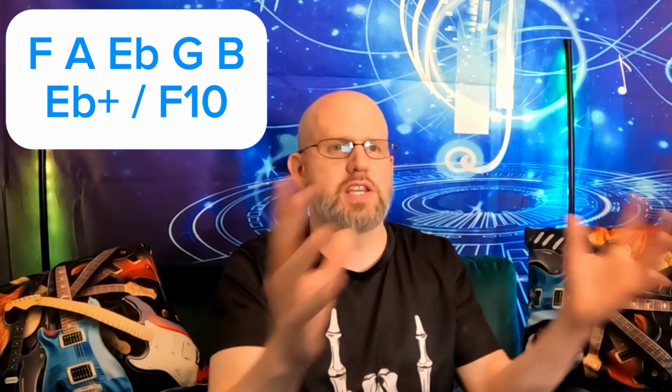So very weird name, very unique spelling for a chord. Again, the 10th comes from the F with the A an octave higher, and then the E flat augmented is in that right hand. So it's an E flat augmented slash or over an F10. And as you can see, it's very jarring, but it fits the part perfectly.